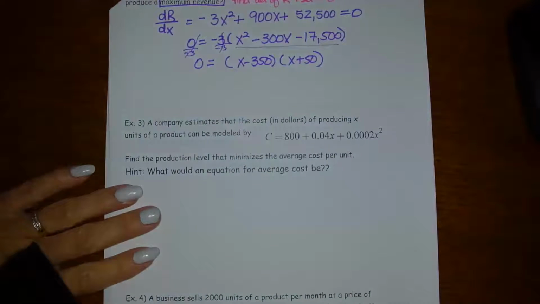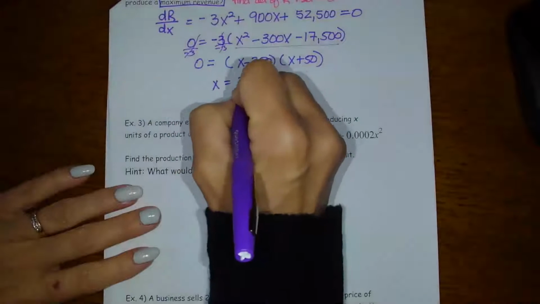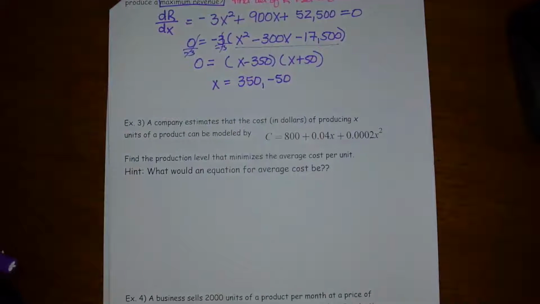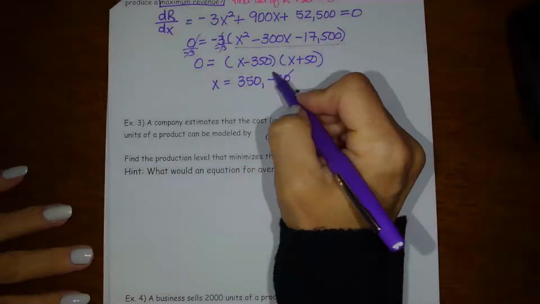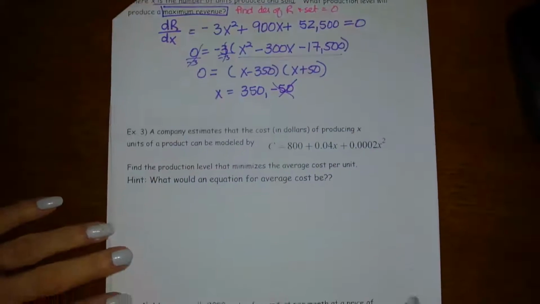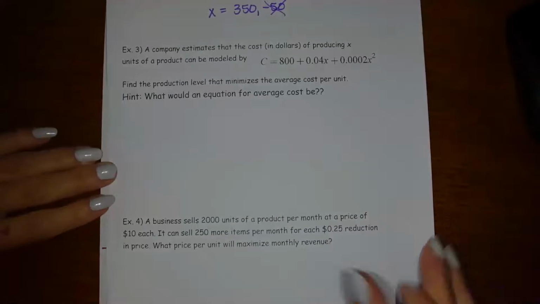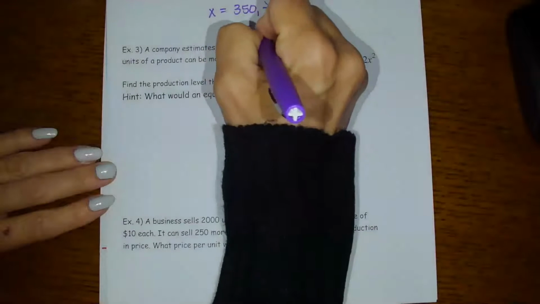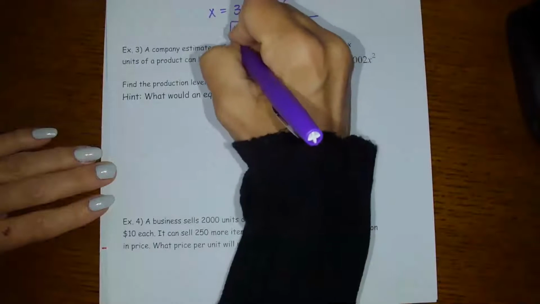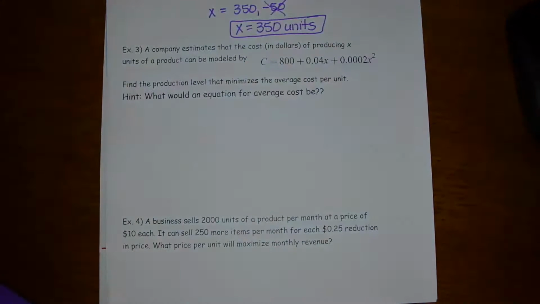So you go in and find the zeros in your calculator, and x equals 350 or negative 50. Now, are we going to accept both of those answers? It's asking me for how many units I should produce. So which one of those answers doesn't work? Yeah, this doesn't work because X is the number of units produced. So that's extraneous. I'm not going to keep it. I can't produce negative 50 things. So X equals 350 units. Is that all good?